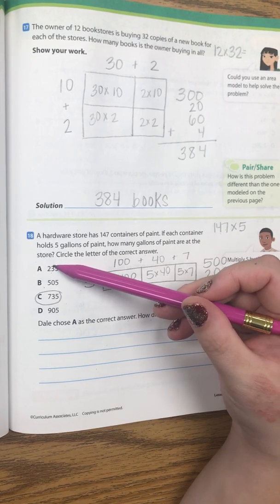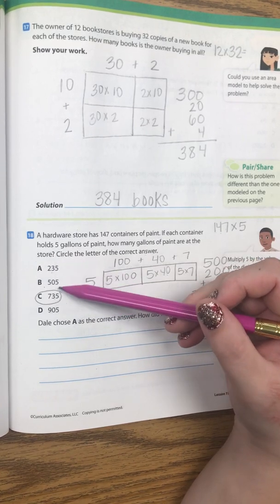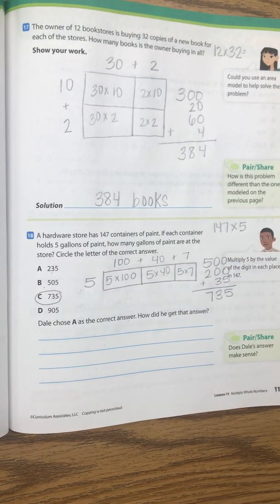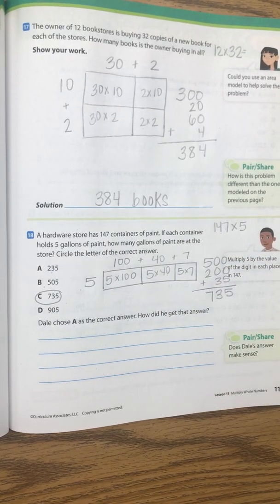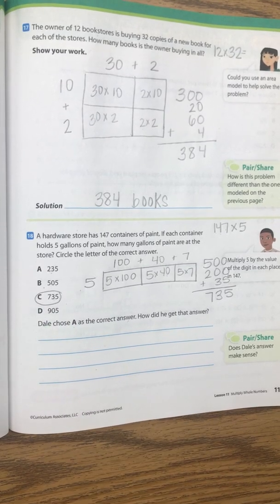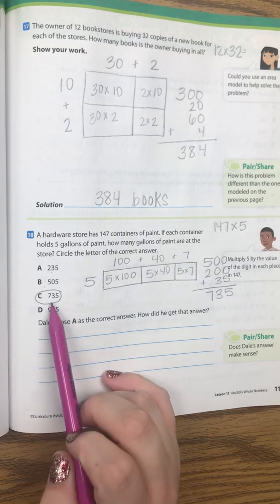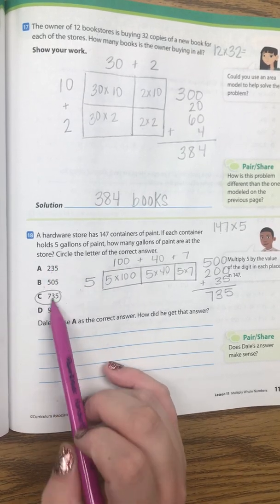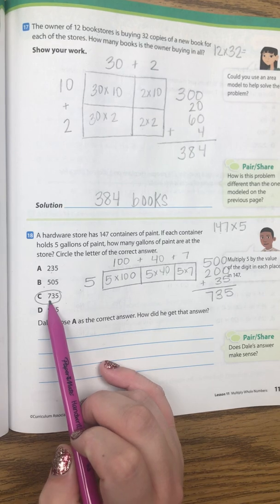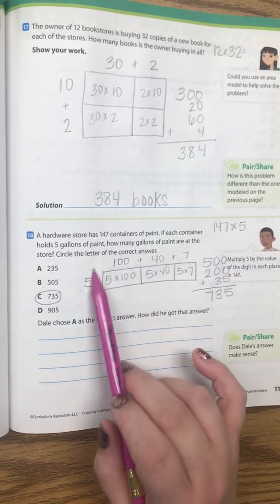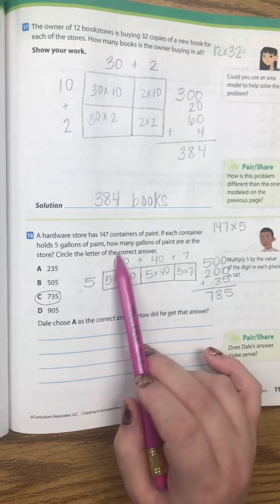We both thought that it was 35, but he only got 200. He's 500 short of the correct answer. If he's 500 short, because he only has 235 and we have 735, he's this whole box short.